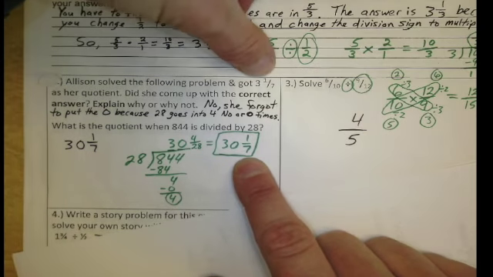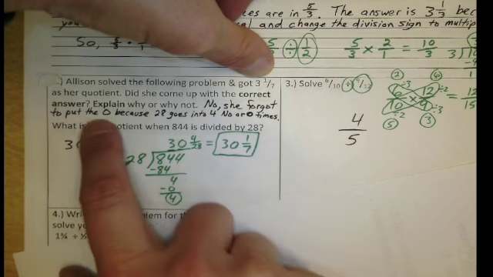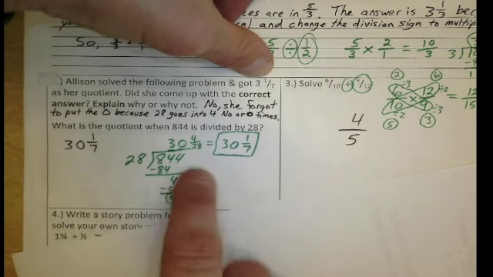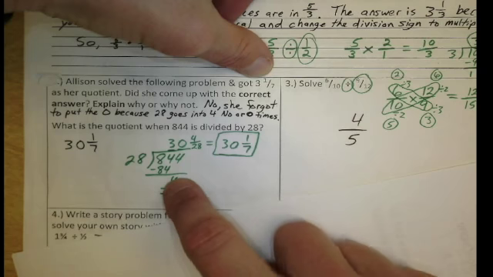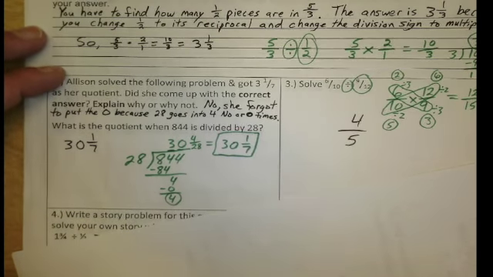She thought the answer was 3 1/7, so that's incorrect. It should be 30 1/7. So she forgot to put the 0 because 28 doesn't go into 4, so you have to put the 0 there. That's what I was trying to say there. So she just divided wrong.